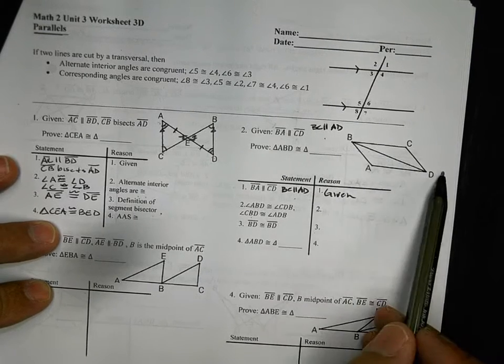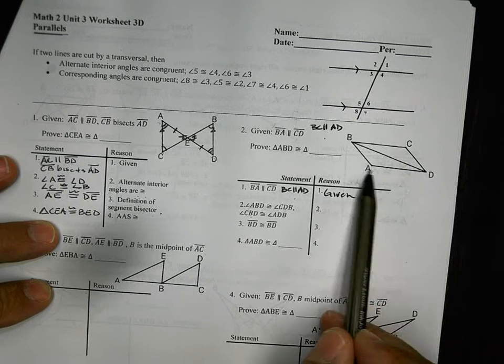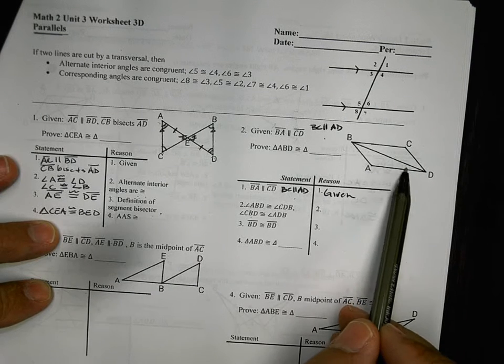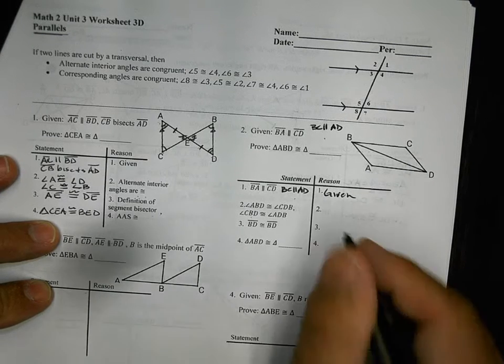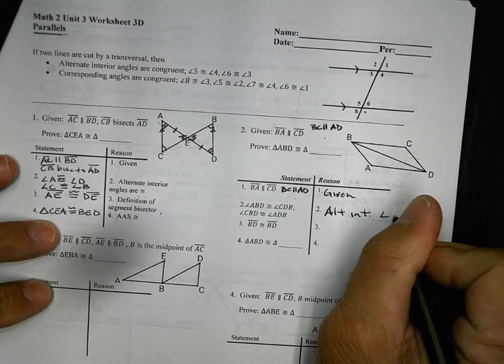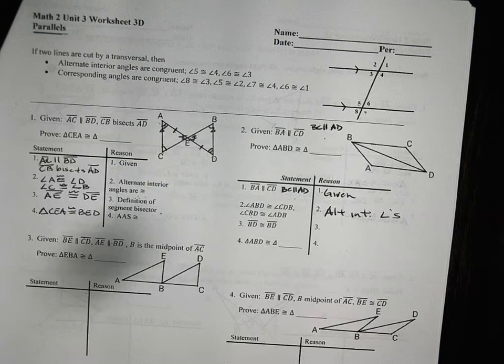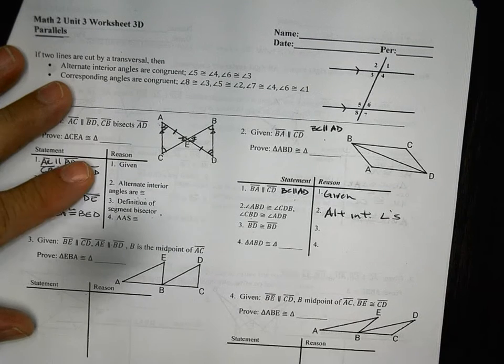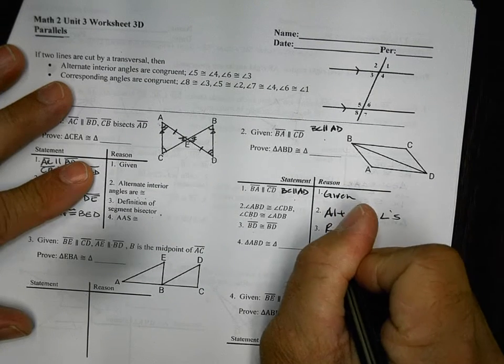But now that we know these two lines are parallel, CBD and ADB are also congruent by alternate interior angles, or alternate interior angle theorem. BD is congruent to BD by reflexive property.